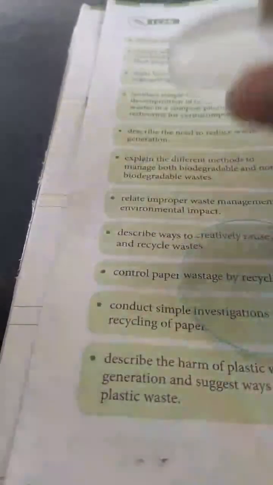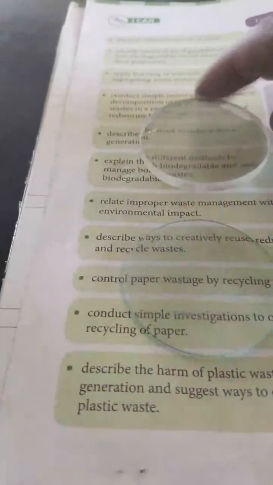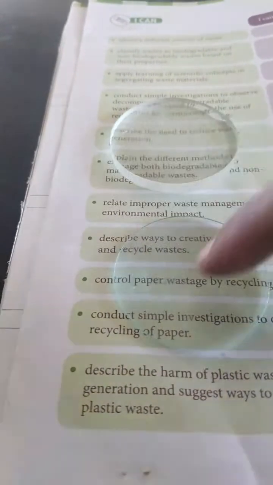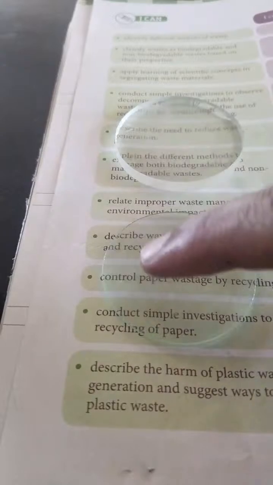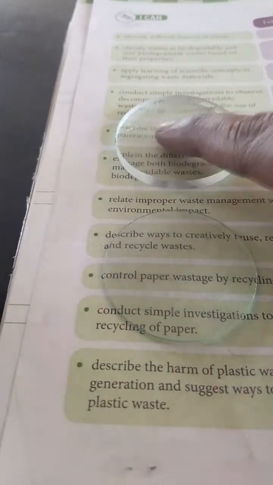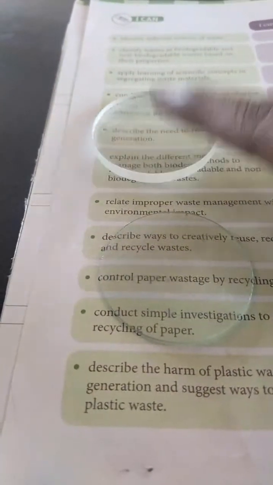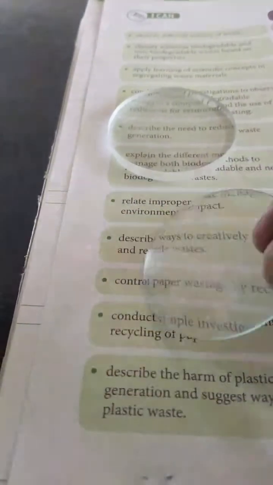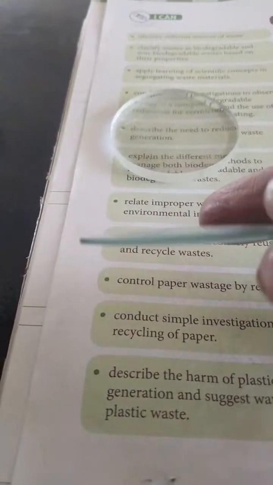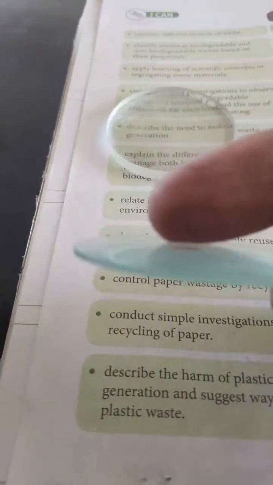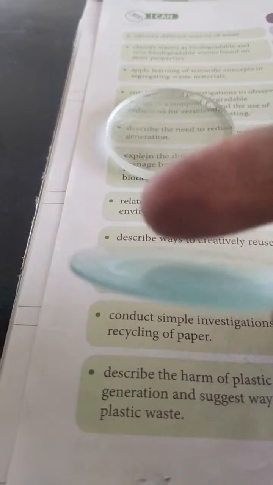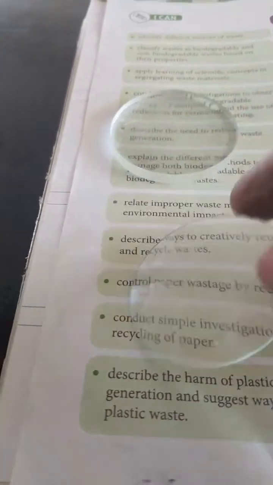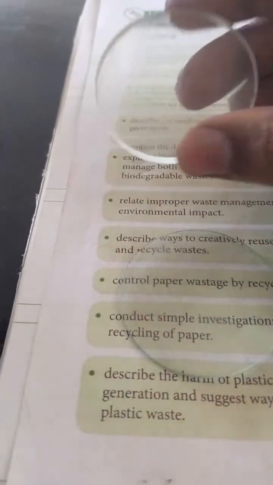So students, wait for a moment. See these two glasses. Identify which one is concave and which one is convex. Concave is not puffed up; convex is puffed up, like a puri or chapati. It will be puffed up. It is a convex lens. Here it is a concave lens.